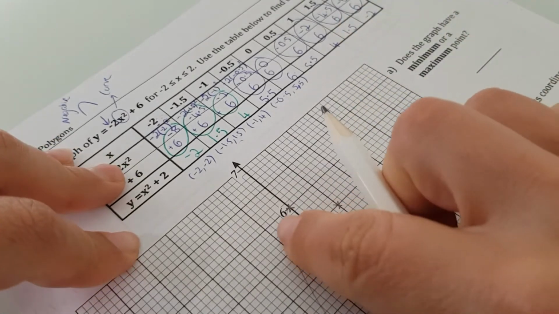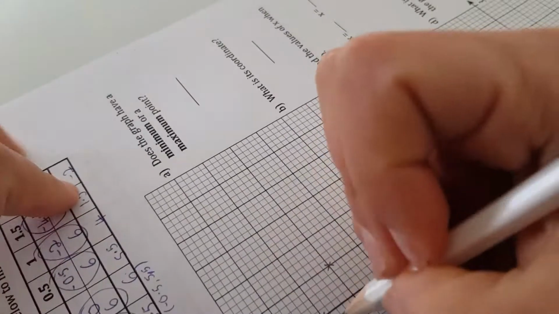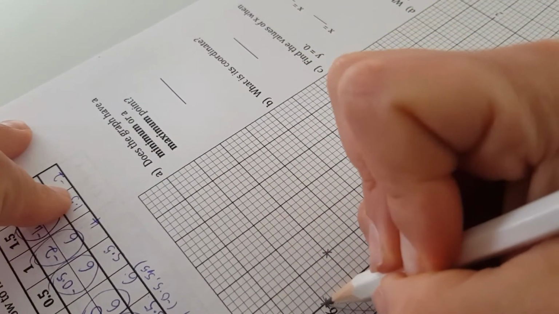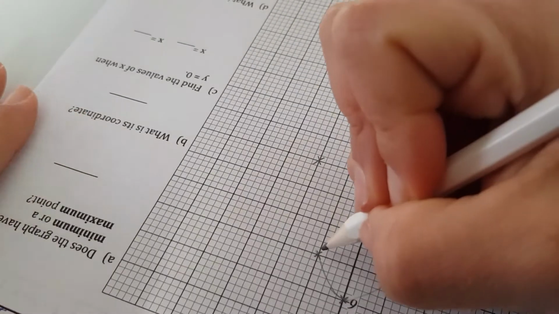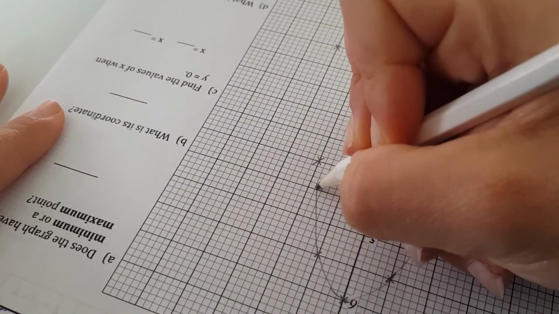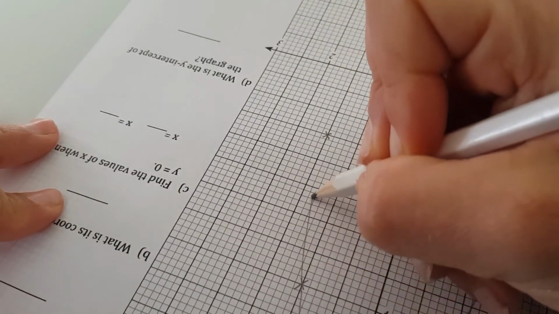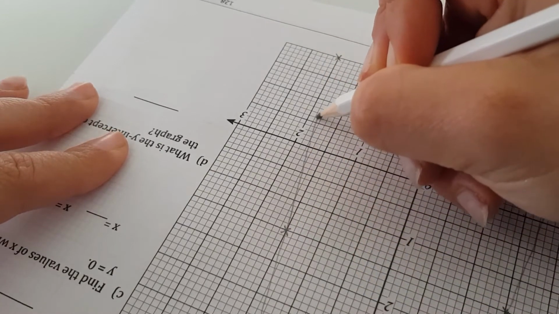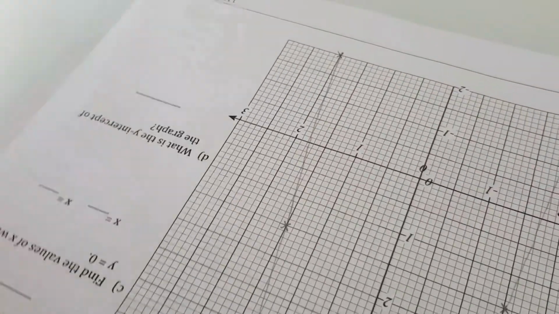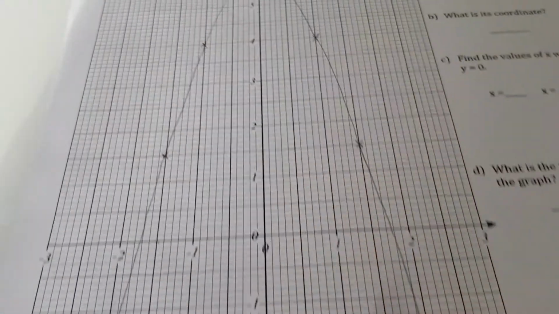Okay, don't forget you have to obtain a curve over there. It's not a V. If it's a V, it's incorrect. If you're in doubt, send me an image and I will confirm it's fine, okay? And all the way down to the last point, okay? Doing it freehand is a little bit tricky, but there we go.